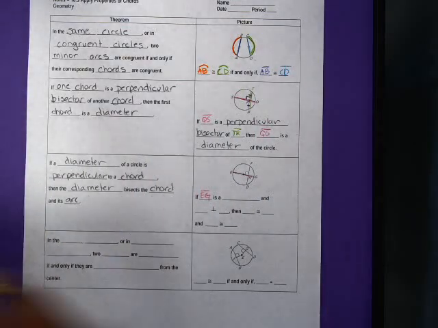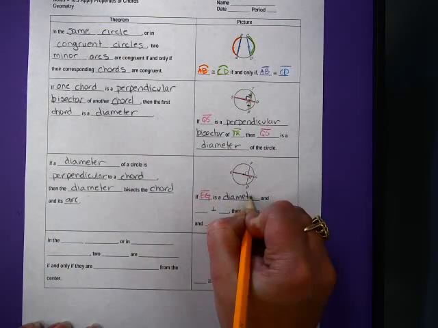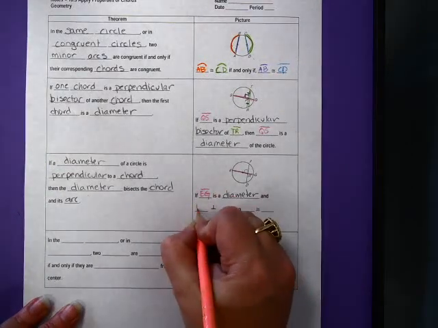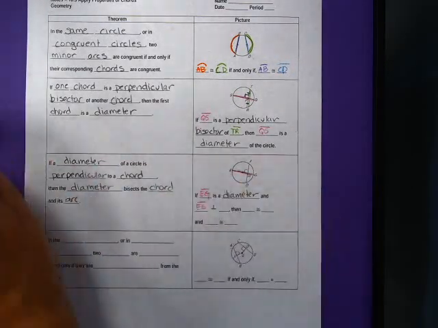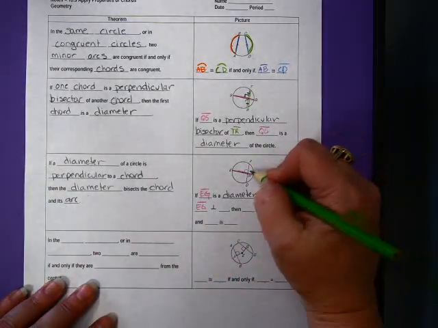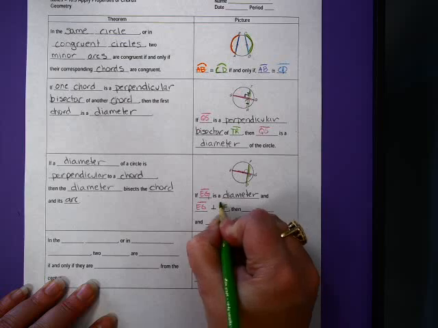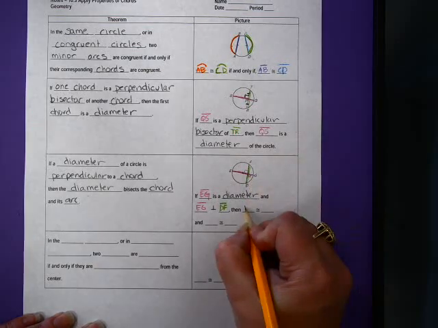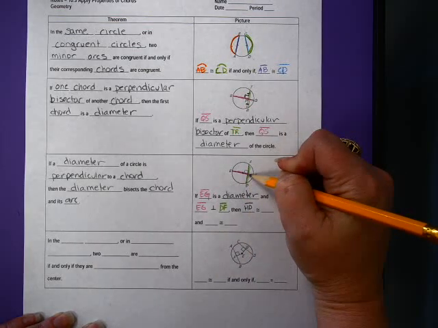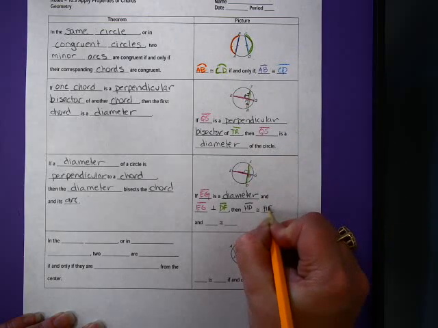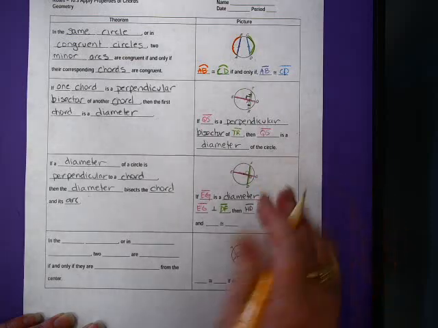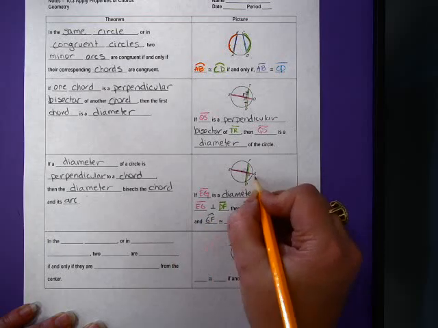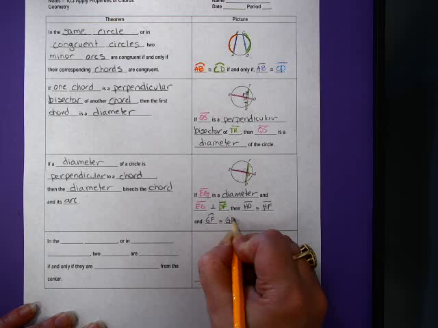Okay, so what this is saying is, since we know that EG is a diameter, and we know that EG is perpendicular to DF, then we know that HD must be congruent to HF, and we know that arc GF is going to be congruent to arc GD because it's going to bisect the arc.